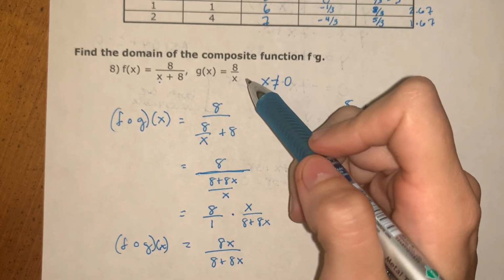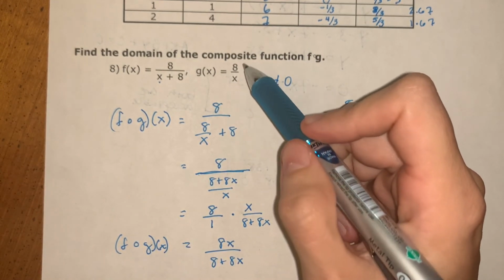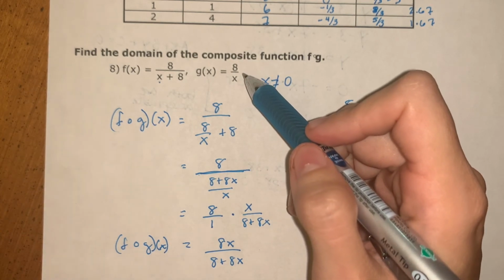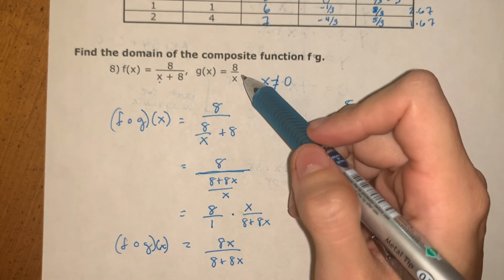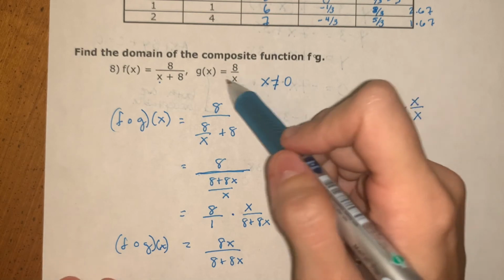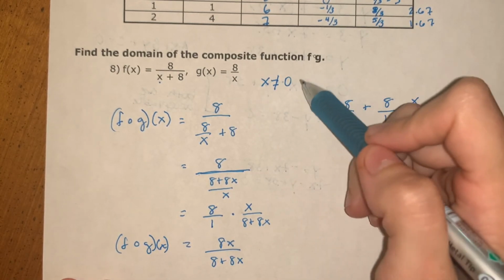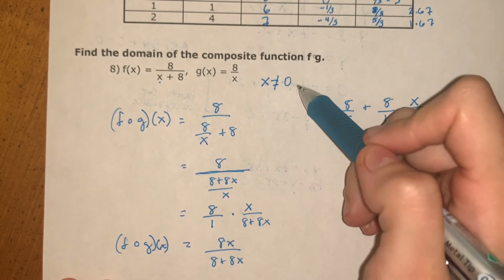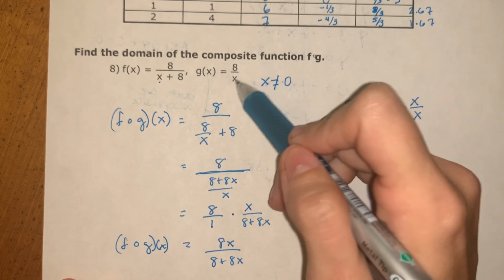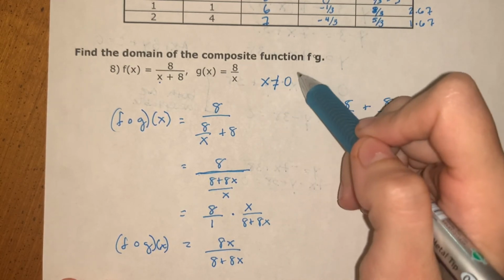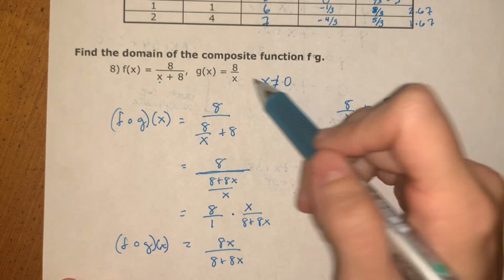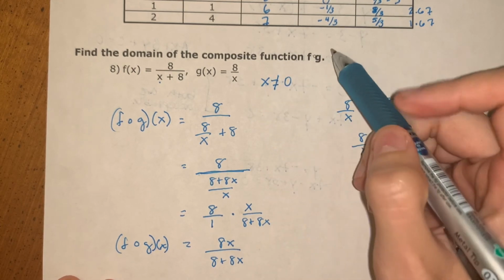Anytime you're dealing with functions with fractions and you have x in the denominator, you need to figure out what value of x is going to make your denominator 0. Here, 0 is the value of x that will make this denominator 0. So we exclude that because we can't divide by 0, right?